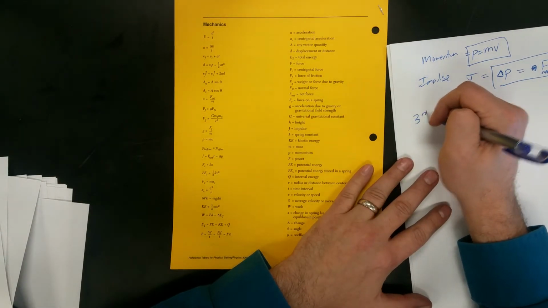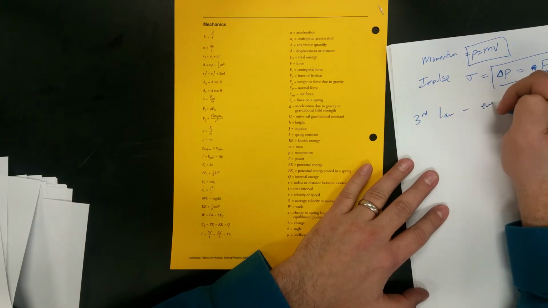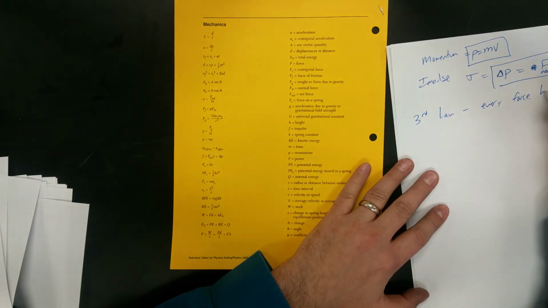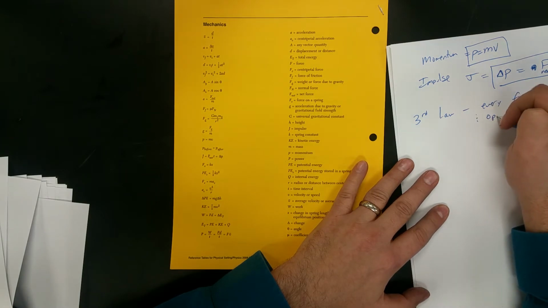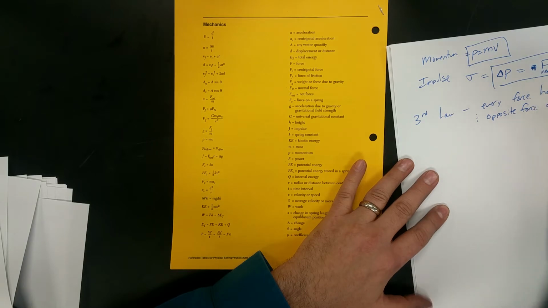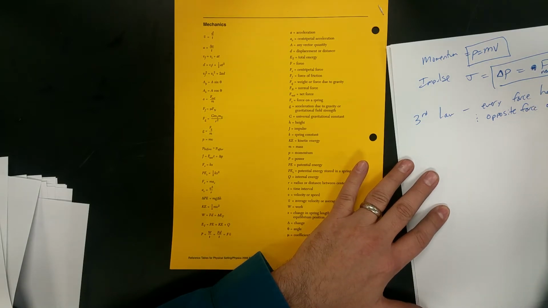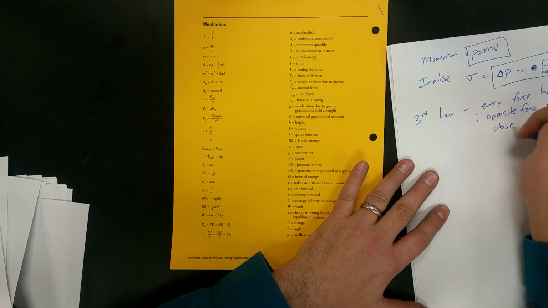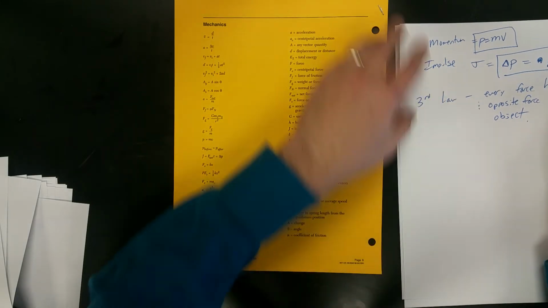And as a reminder, the third law says that every force has an equal and opposite force on a different object. I don't know if I told you that.